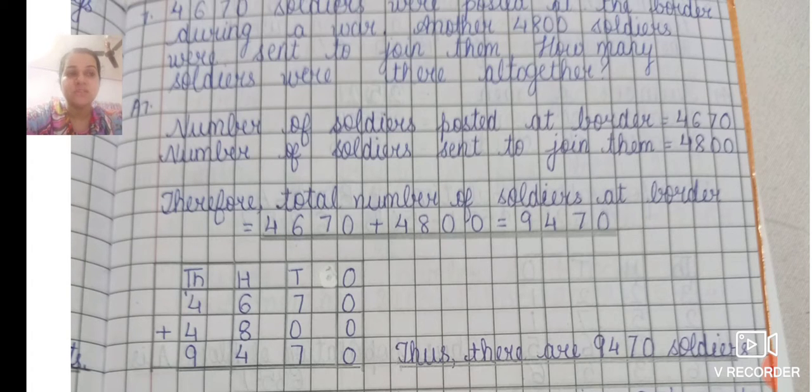First, how many soldiers were there? 4,670. After that, how many soldiers were joined? Number of soldiers sent to join them were 4,800. So, what will we find? Altogether, the total number. Therefore, total number of soldiers at border is equal to 4,670 plus 4,800.